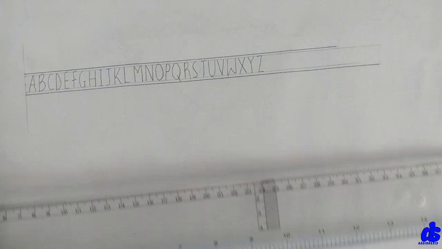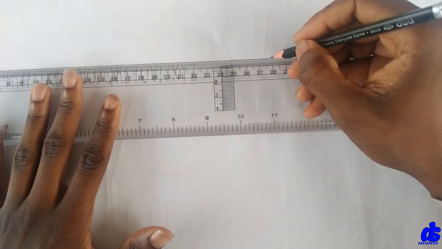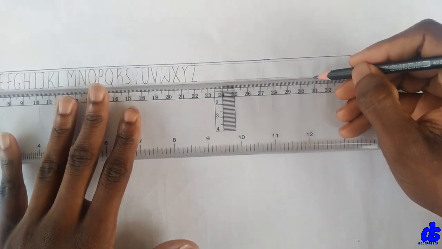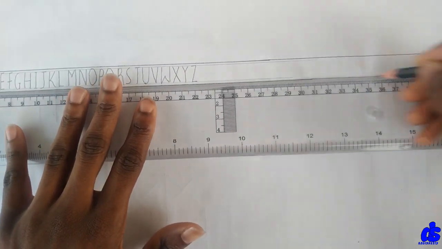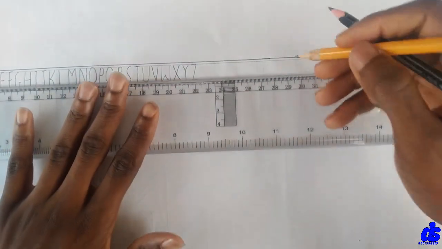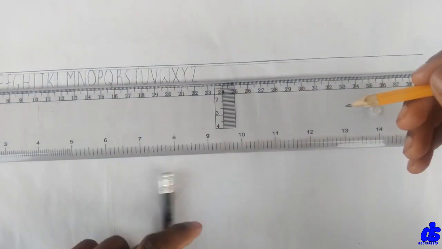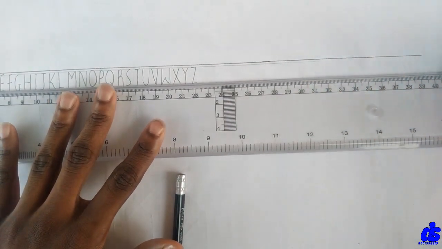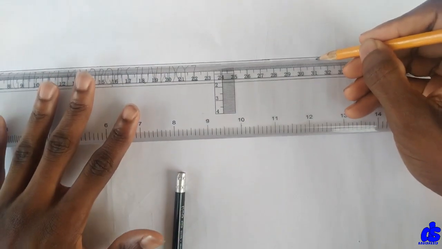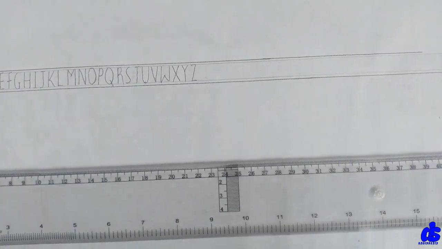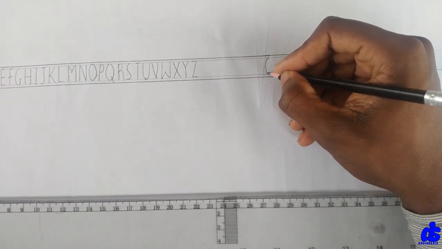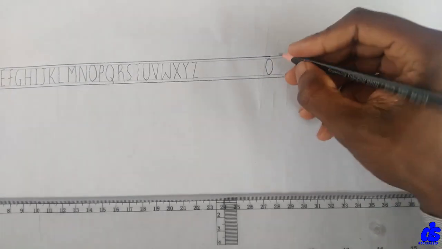Now let's extend these lines and do the same for numbering. I'm going to extend this continuous thick line. Also extend this continuous thick line. Then I'll extend this, and also extend this. Right, so next I'm going to do the numbers, from 0 to 9. We are still within the continuous thin lines.